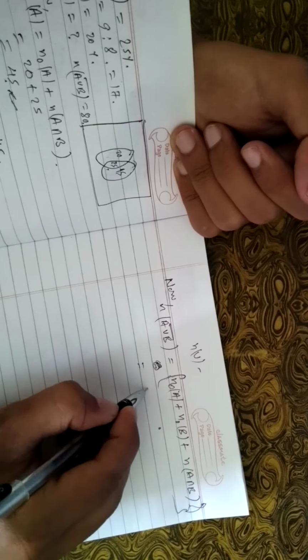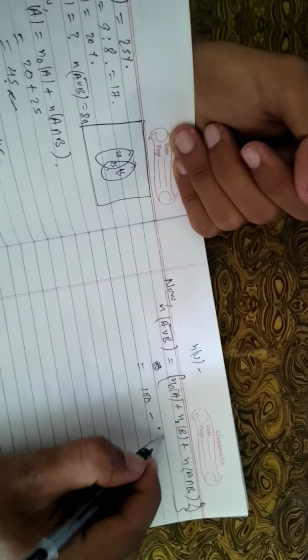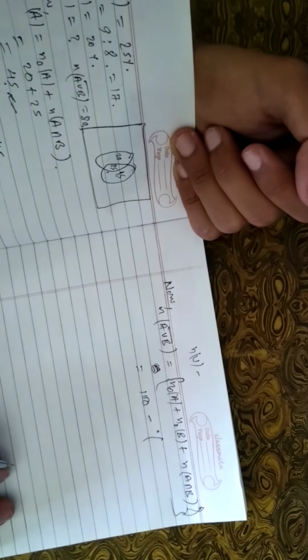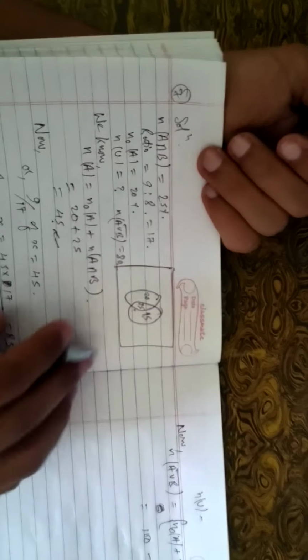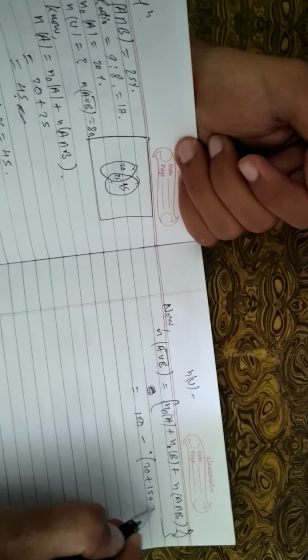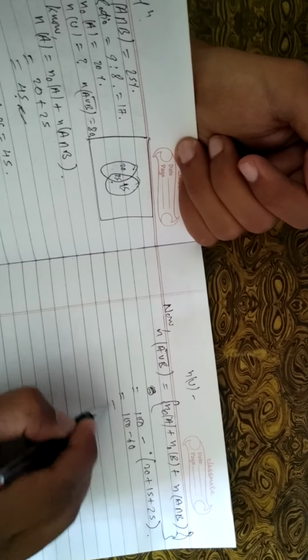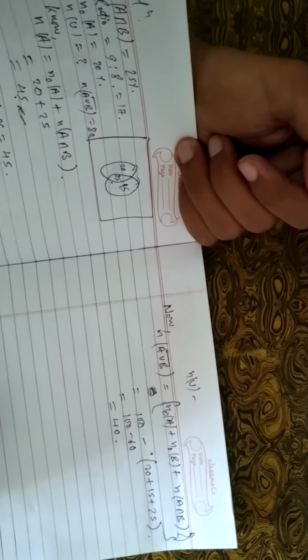So it is 100% minus, how much did we get for n(only A)? 20 plus 15 plus 25. So 100 minus 60 will give us 40.